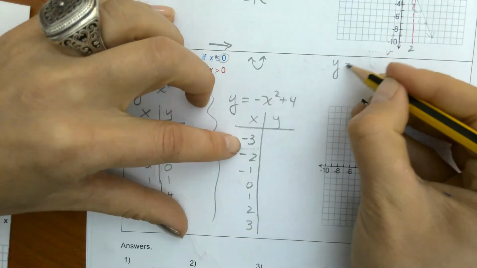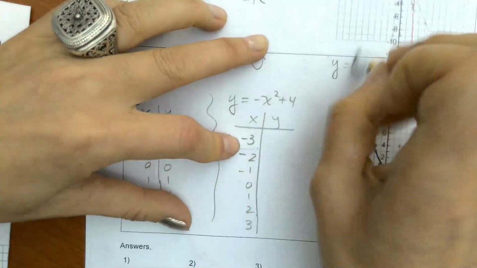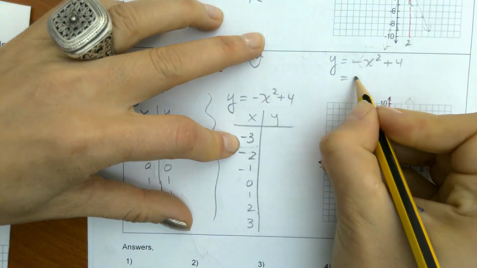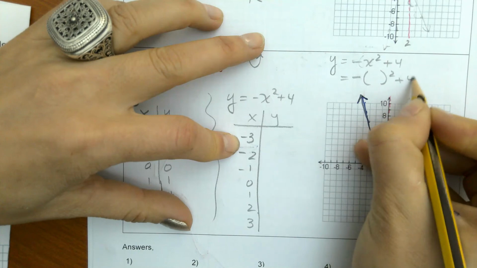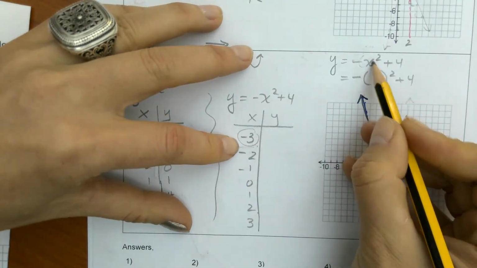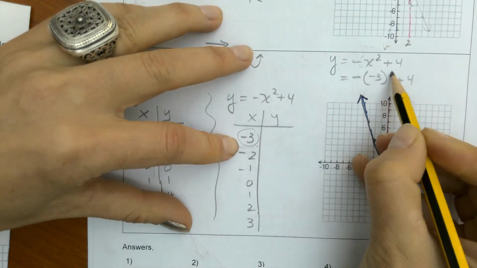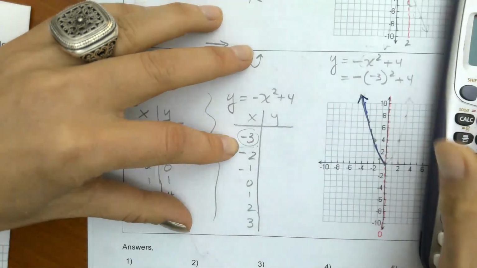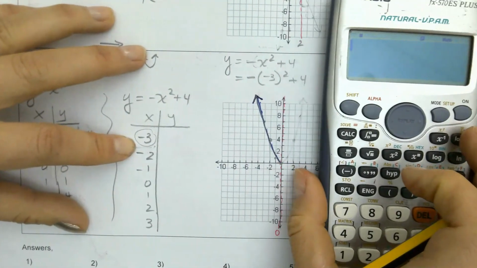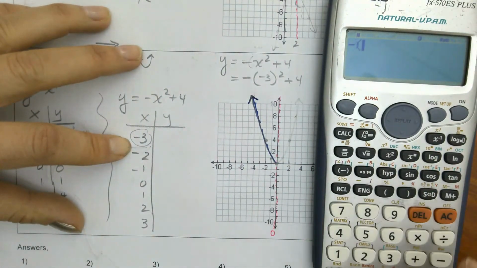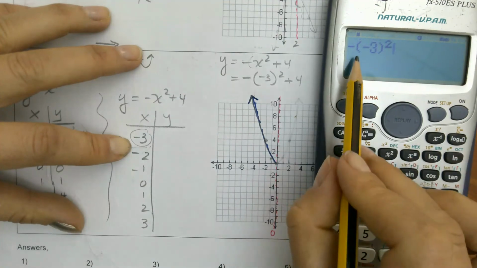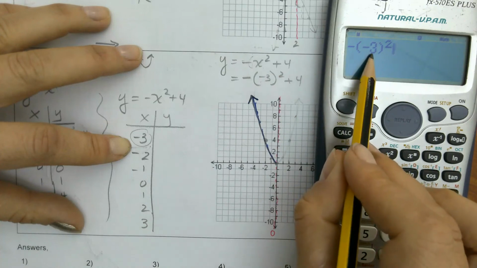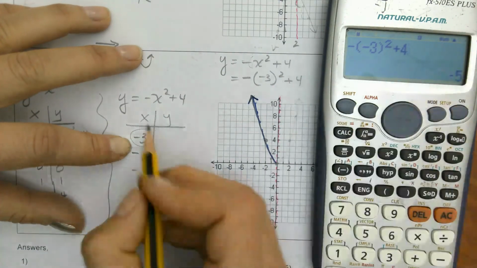So y equals negative x squared plus 4. So this number's got to go here instead of the x. So negative 3 squared, that's 9, positive 9. Let's just put it in a calculator. Can you see my calculator? So be careful. Negative 3 squared. See how I used my negative on the outside, and then I have brackets, and my negative 3 is on the inside. So that's negative 5.